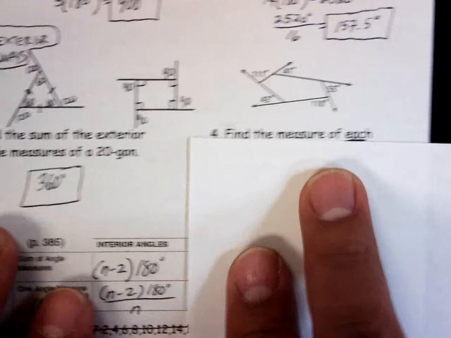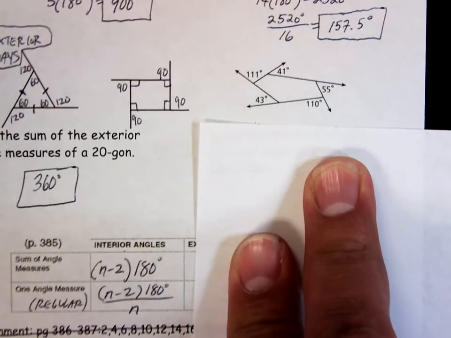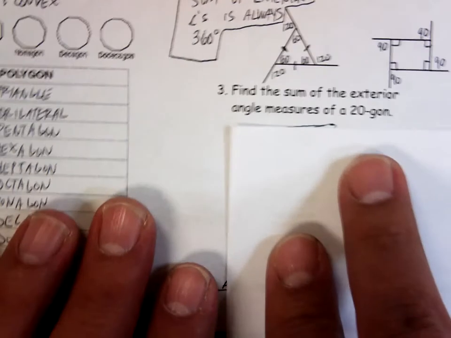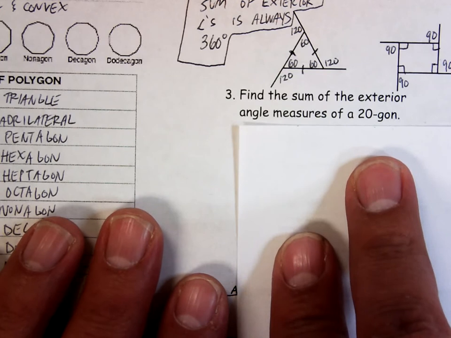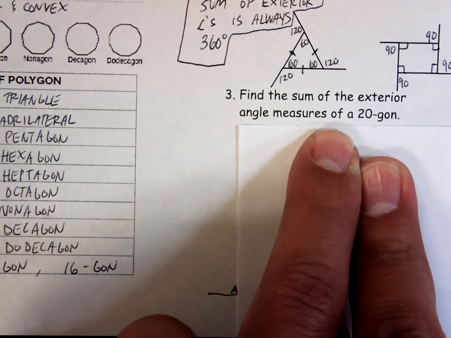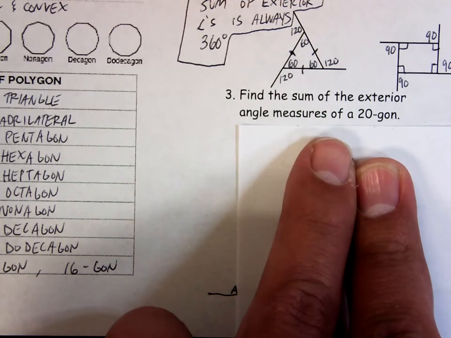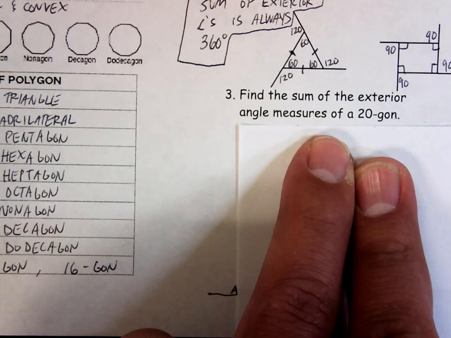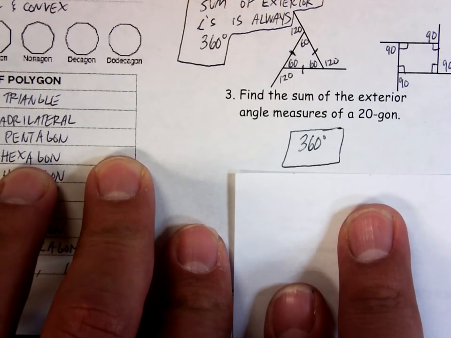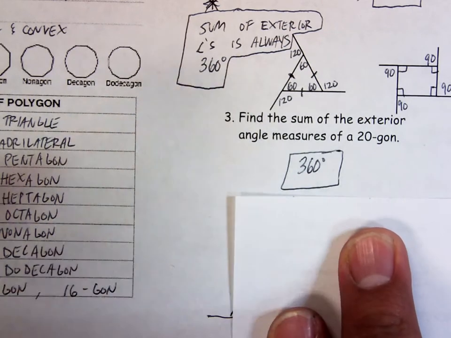They give me this shape. Notice if I add up all my exterior angles, it's always equal to 360 degrees. Those are easy problems. Example, find the sum of the exterior angle measures of a 20-gon. Well, is that going to be any different than finding the sum of the exterior angles of a 50-gon, or a 200-gon, or a 300-gon? No, it's the same. We just said it's 360 degrees. The sum of the exterior angles is always 360.